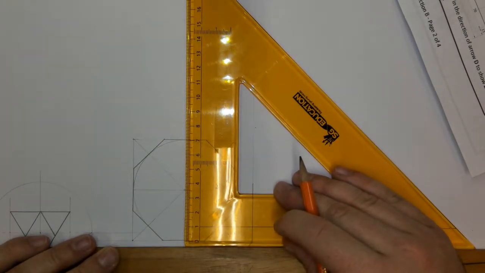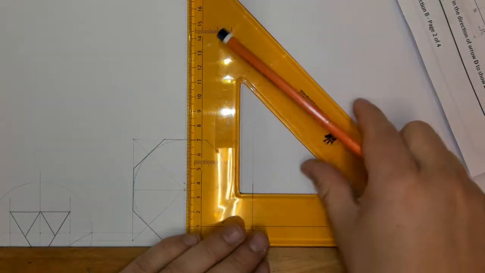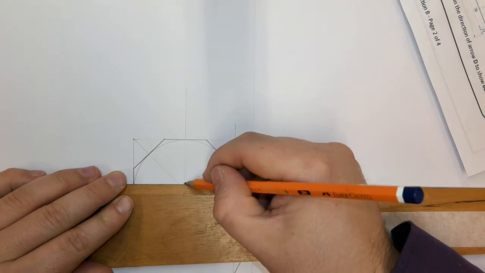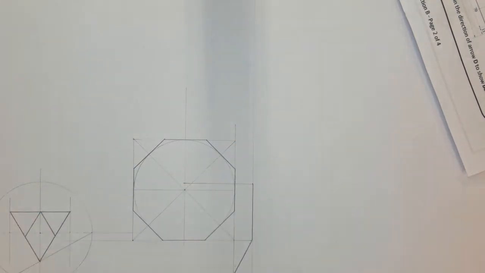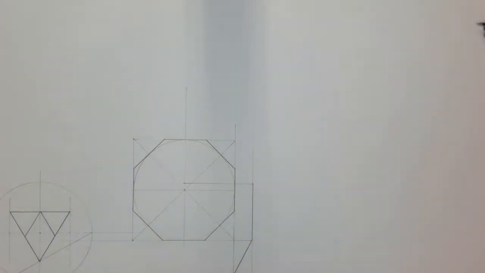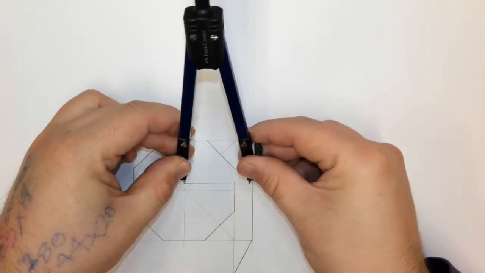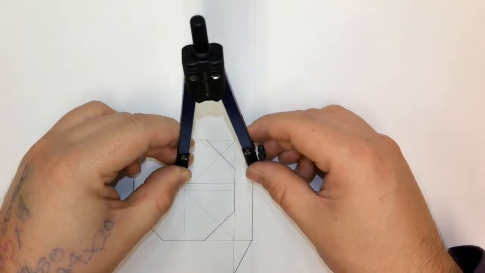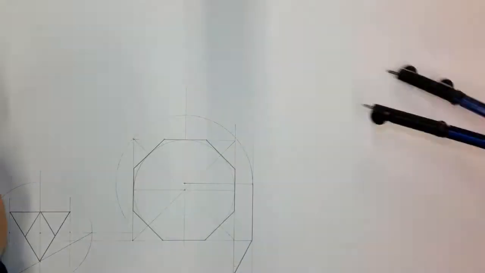So we're going to go up 40. And this is our center point here. And the radius is 48. So if you draw a light line out to there, that will calculate 48 for you, because it's 35 plus 13. So we're going to set our compass here, and I'm going to draw in an arc there, radius 48.